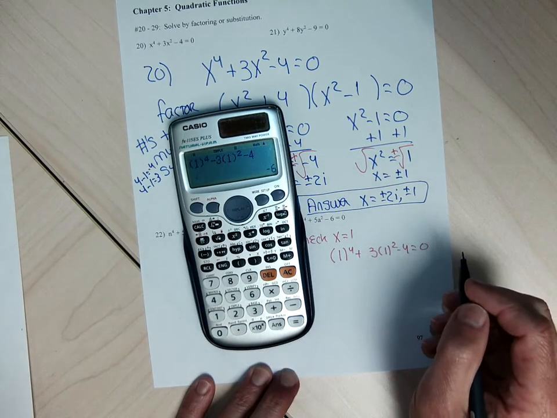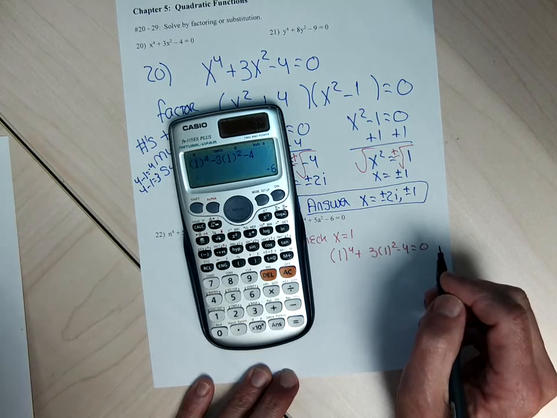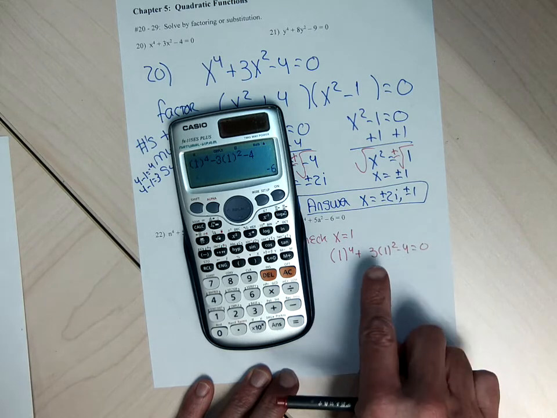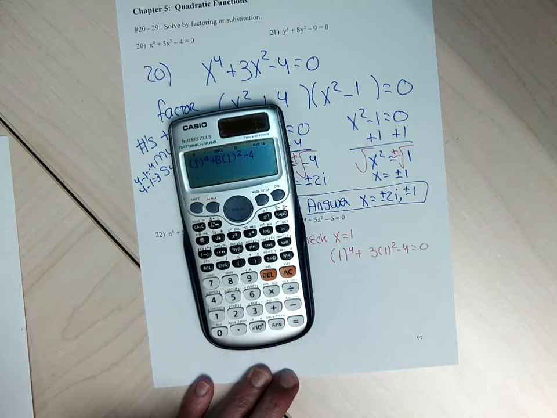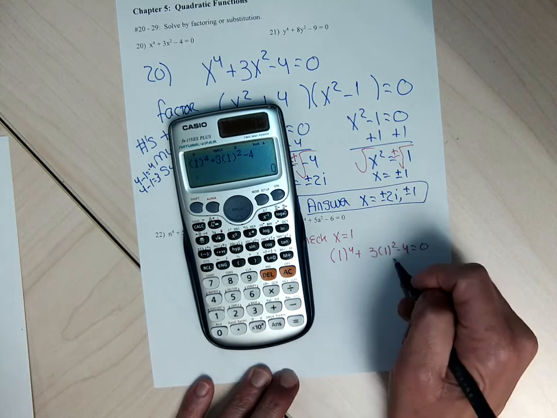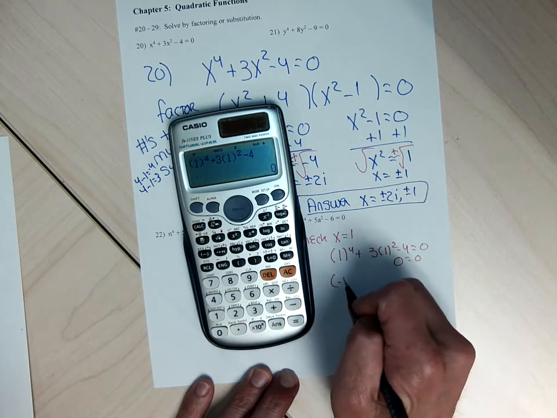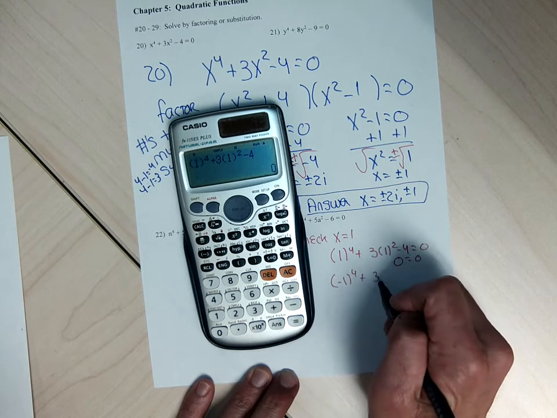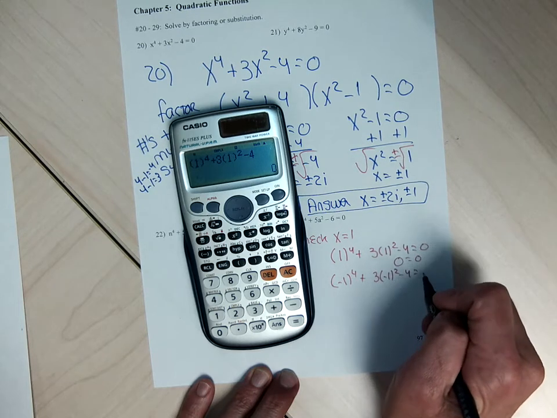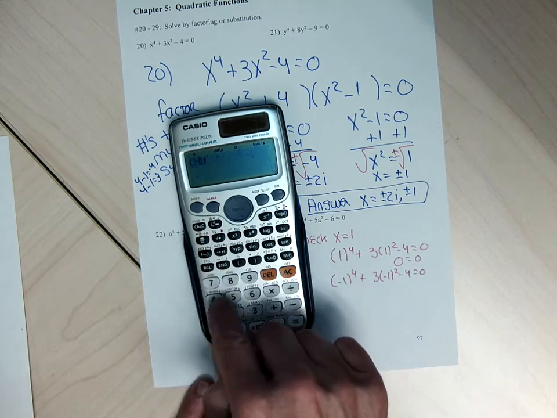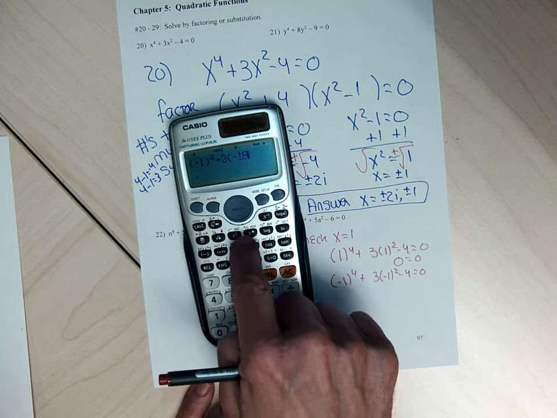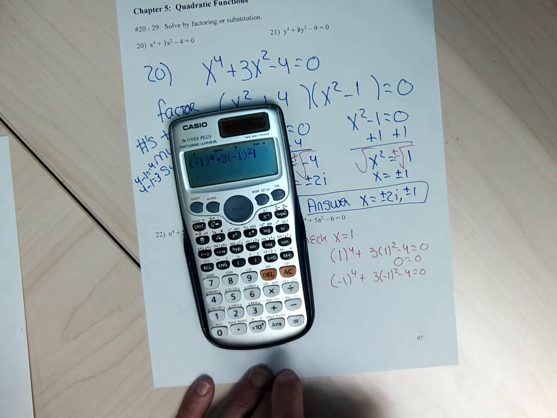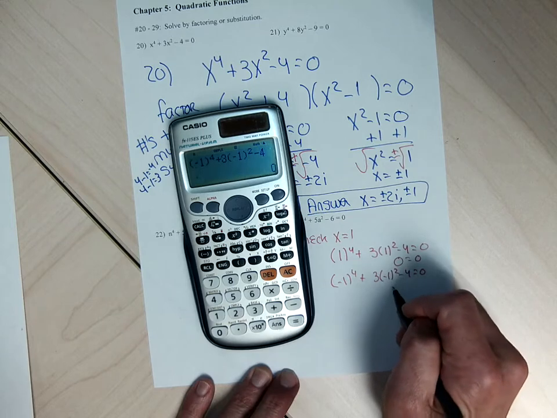That gives 1. I don't know what I have here. 1 minus 3. I should have put a plus here. Duh. This should be a plus. I put a minus. 1 to the 4th plus 3 times 1 squared minus 4. That gives me 0 equal to 0. Similarly, checking the negative one, not an issue at all. I can go negative 1 exponent 4th plus 3 times negative 1 squared minus 4, and I get 0 equal to 0 just fine.